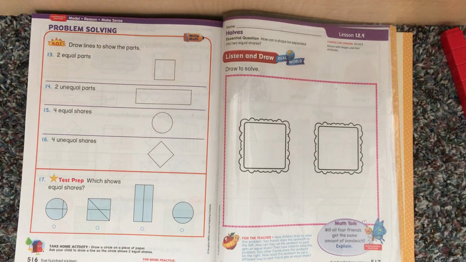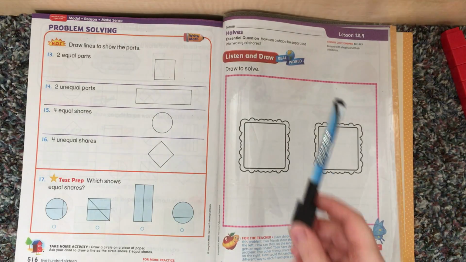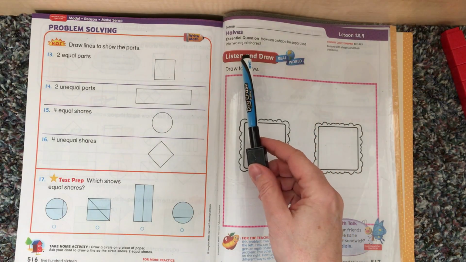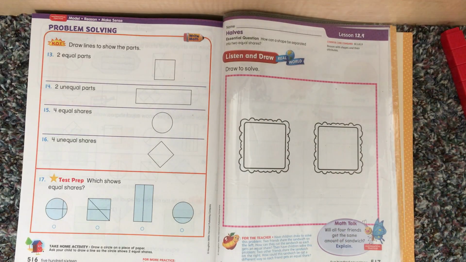Okay, green butterflies. Today we are on lesson 12.9, halves. How can a shape be separated into two equal shares? Draw to solve. Two friends share the sandwich on the left. How can they cut the sandwich so that each person gets an equal share? Go ahead and do that. Pause the video while you do it, and then turn it back on.